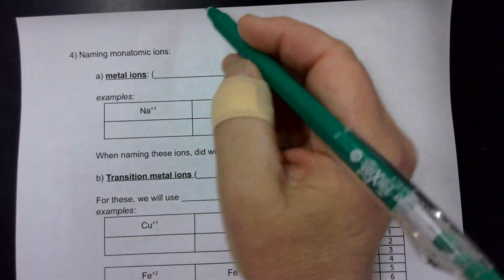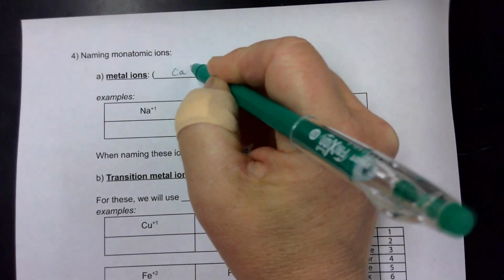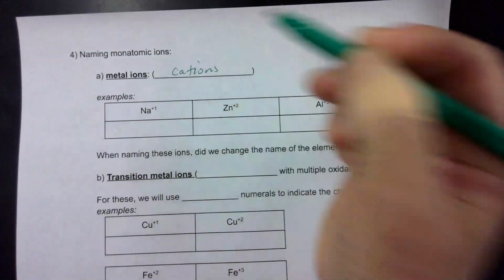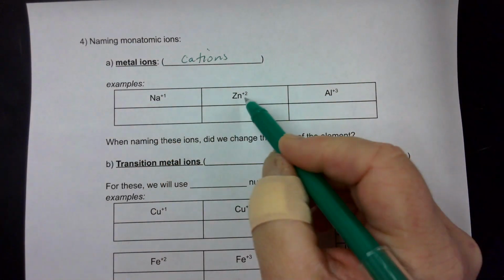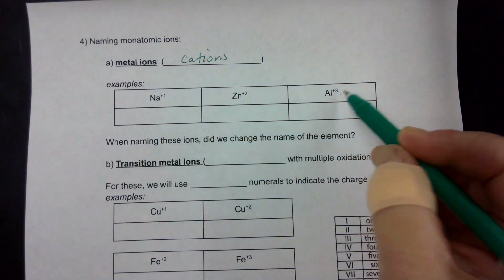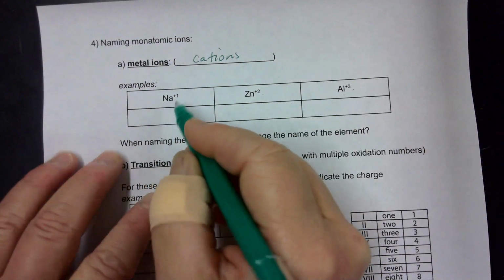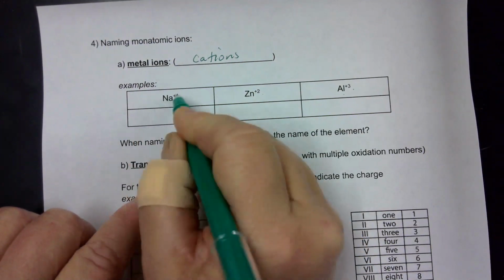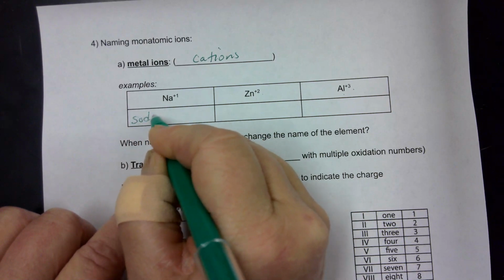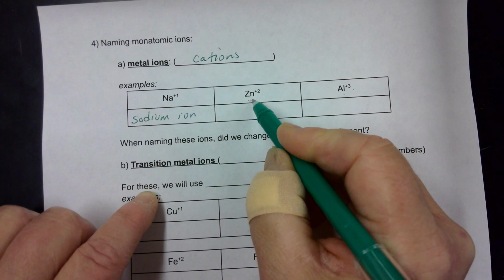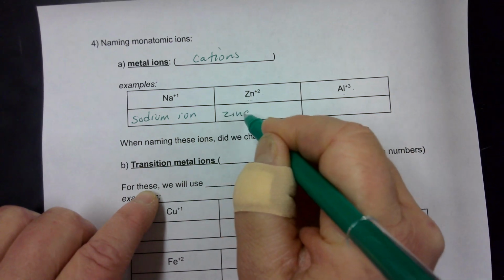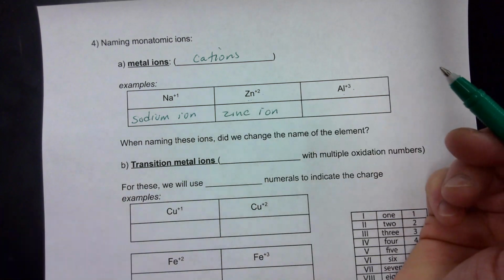Metal ions are always going to be cations. And what we see here is that we have Na+1, Zn+2, Al+3. The names of these ions are very straightforward. Na is sodium, so this is the sodium ion. Zn is zinc, so this is the zinc ion.